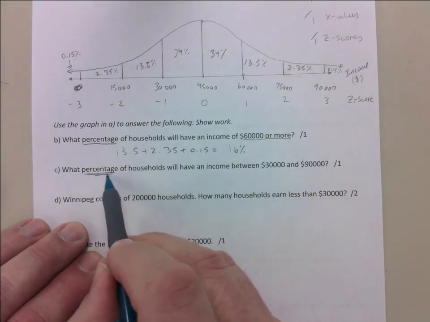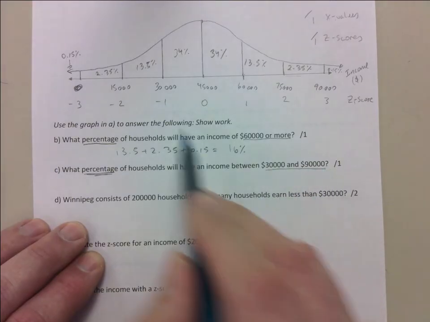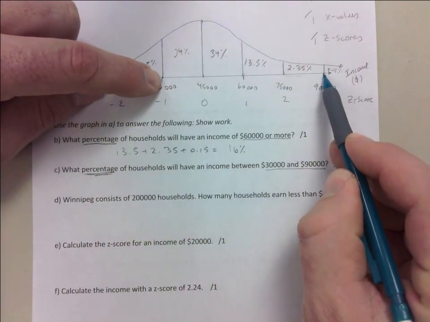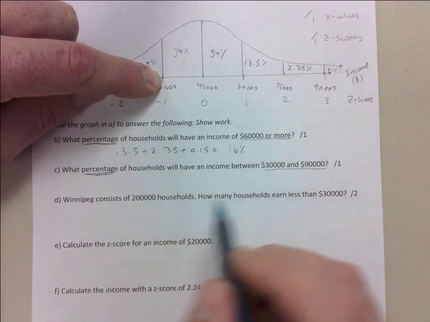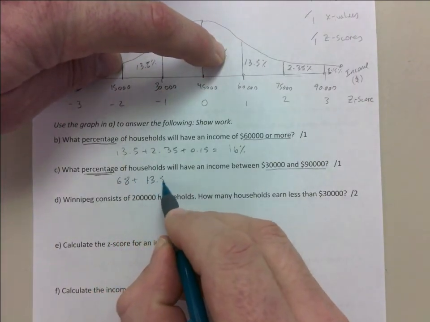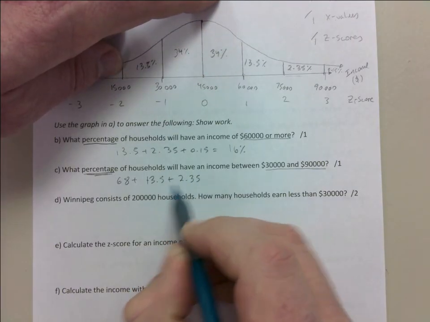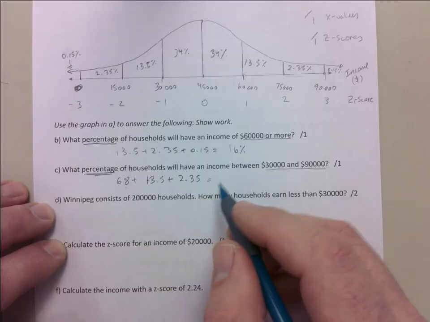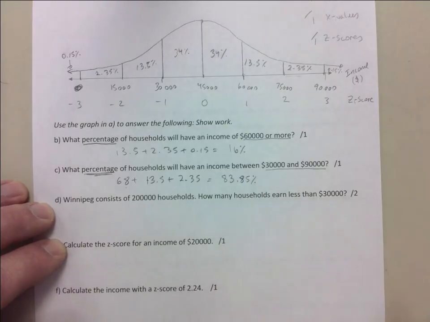What percentage of households make an income between 30 and 90,000? So 30,000 is right here. 90,000 is right there. So you just simply add all of the percentages in between those two values, right? So I can go 68 already, right? 34, 34, 13.5, and 2.35. I add up all of these, the 4 bars, and you get 83.85%. Okay, there you go.